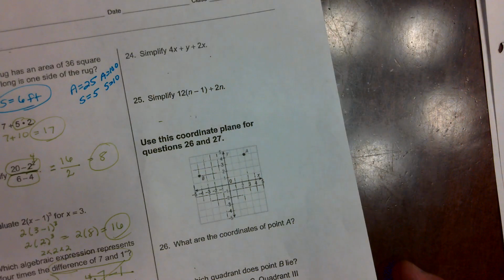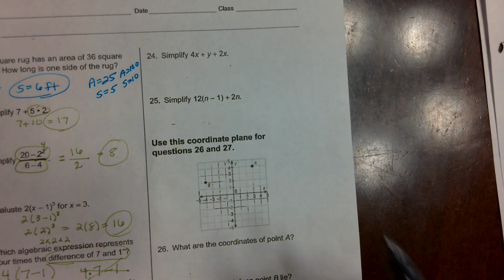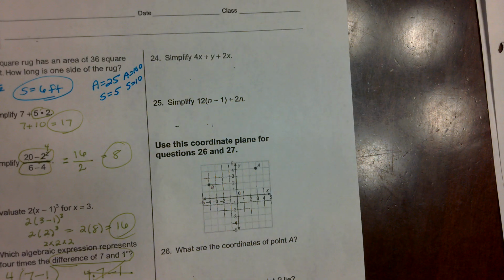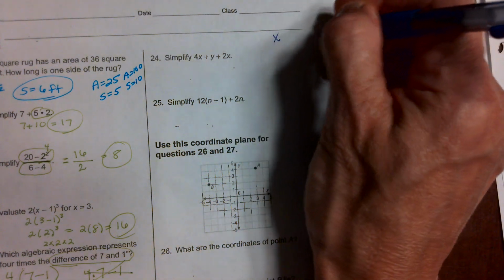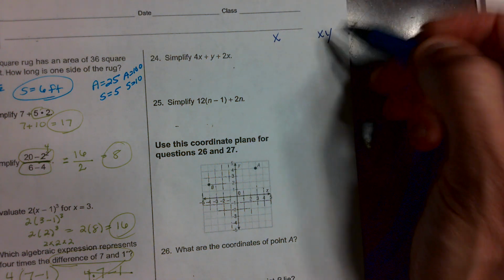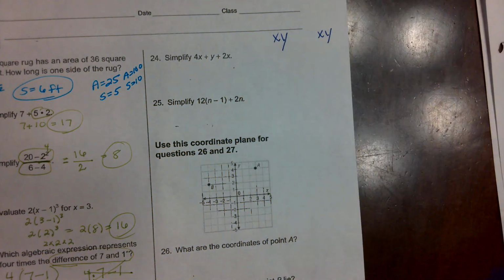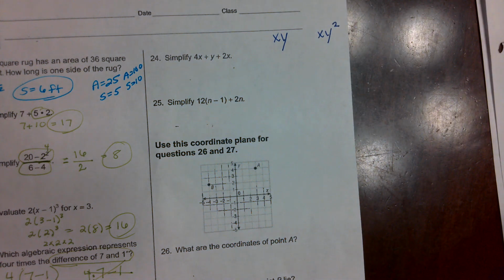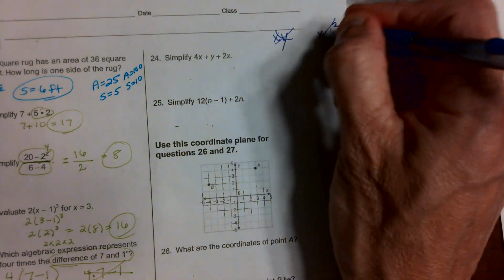All right, looking at 24 up here. Again, how many terms? Down here we had 3 and it was slick because they were all numbers, so you can always combine those. But once we add in the variables, you have to have the same exact variable combination to put them together. If you have an x and an xy, you cannot put those together. Because one is x, one is xy. This would have to be an xy. Then I could put them together. If I have an xy and an xy to the second, you cannot put them together. They have to look exactly the same.